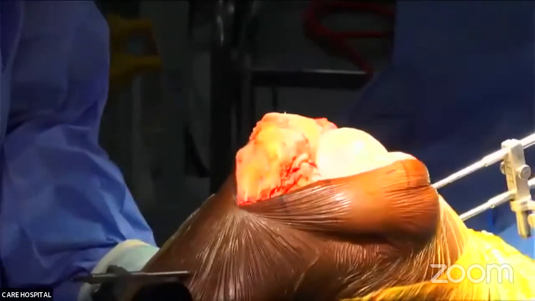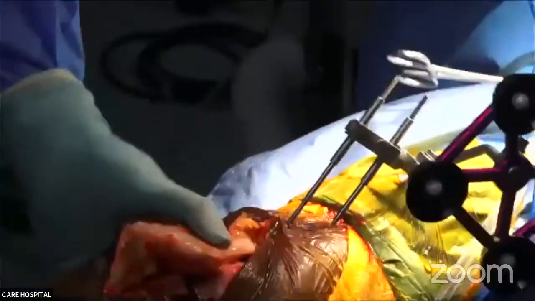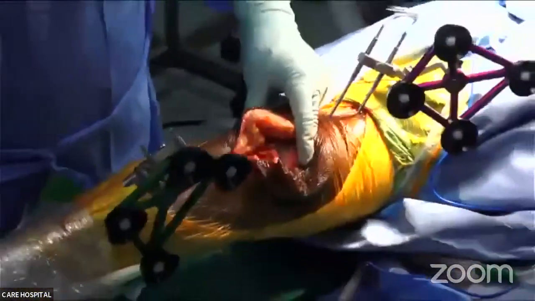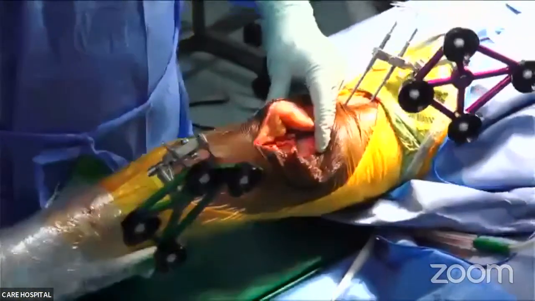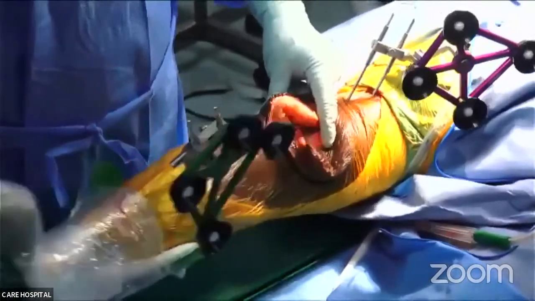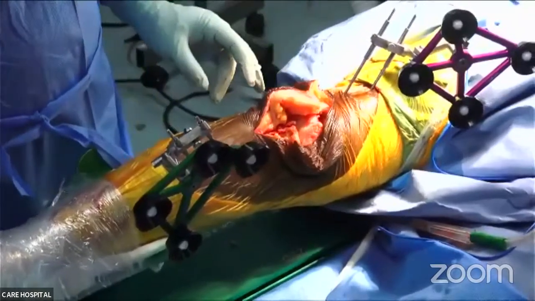And we have applied the trackers. You can see that there is a lot of varus instability. Can you appreciate that? Yeah, we can. Actually, before that, can you just tell us how you put that tracker?